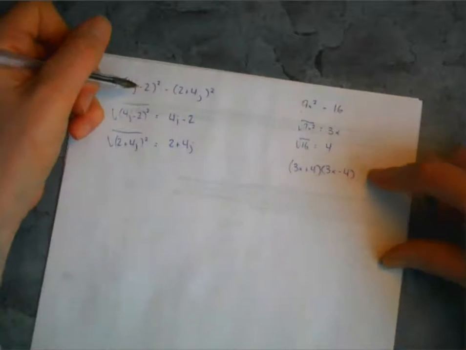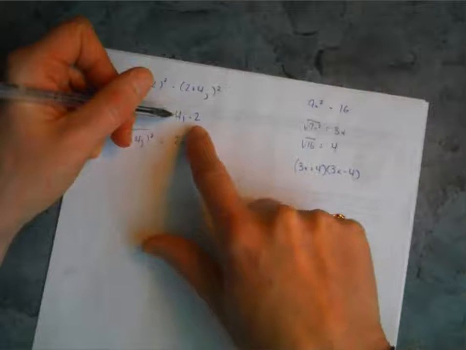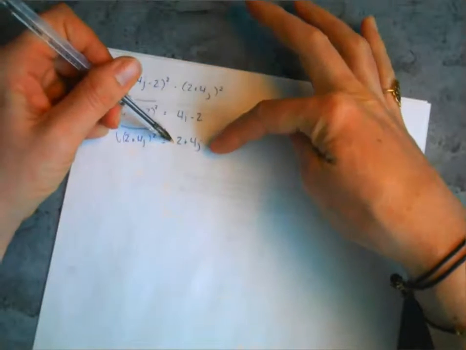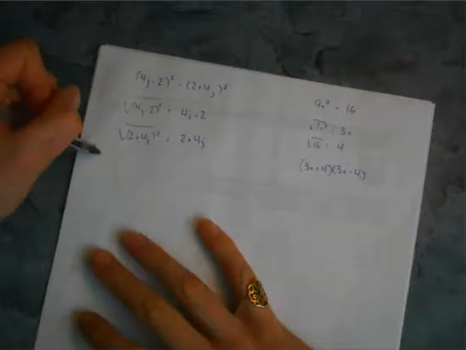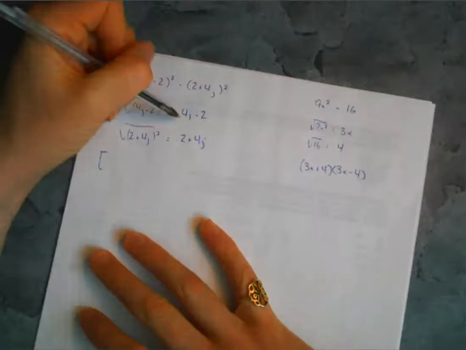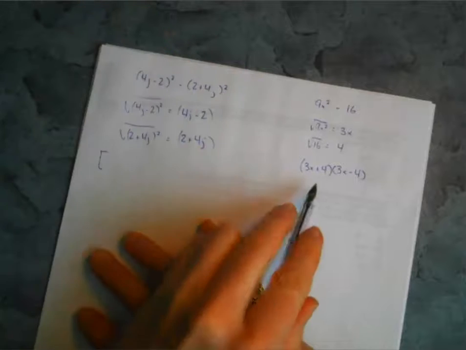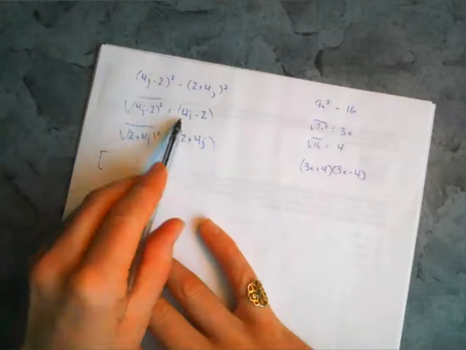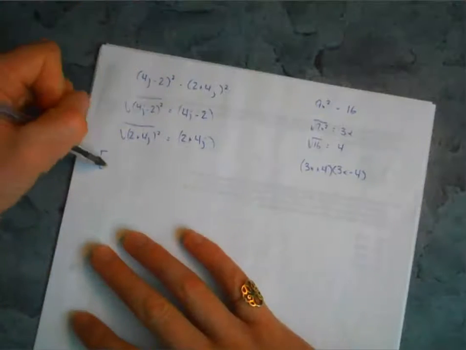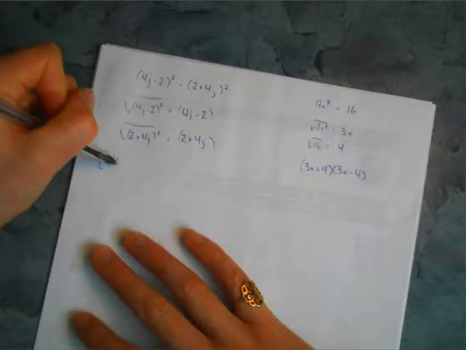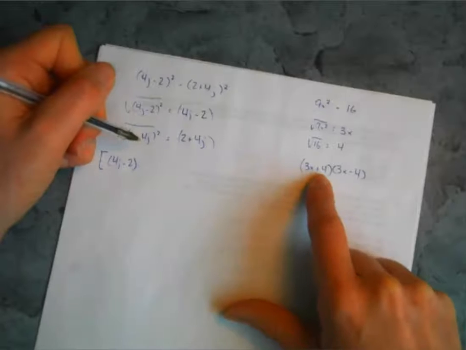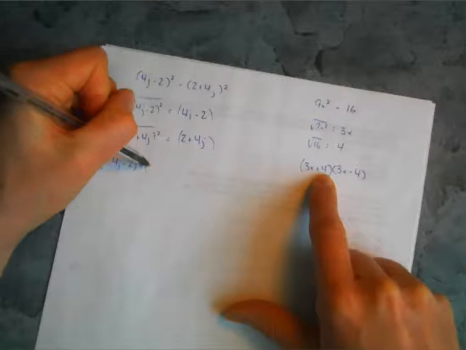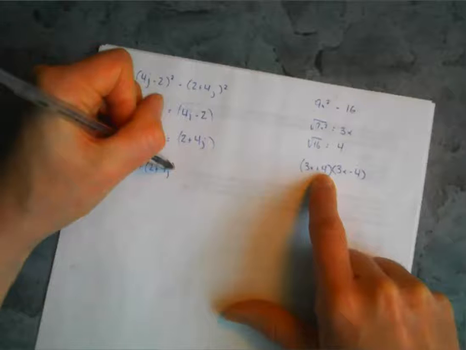Now, the way we would for a more standard perfect square, we need to have the first term plus the second term in one bracket, and then the first term minus the second term in the second bracket. This ends up being kind of weird because we have larger terms. It's not just one term, it's actually a small expression for each of them. So what we're going to have is 4j minus 2, that's our first term here, plus our second term, so plus (2 plus 4j).